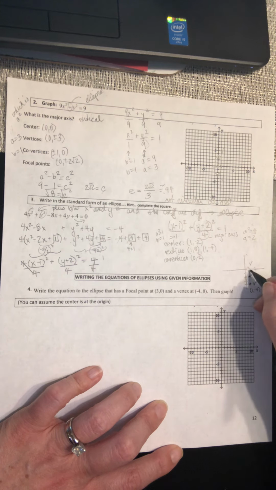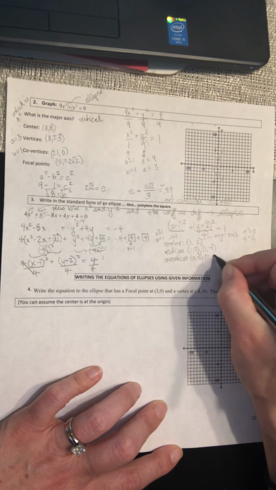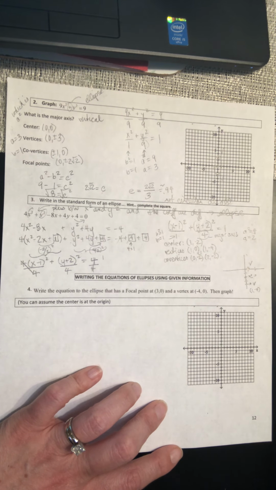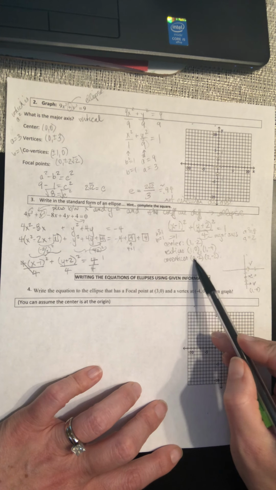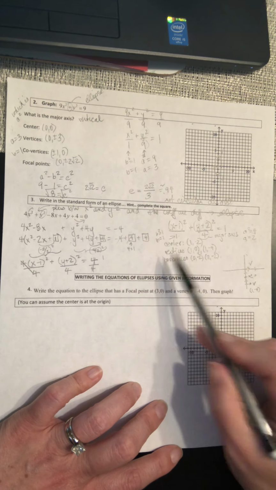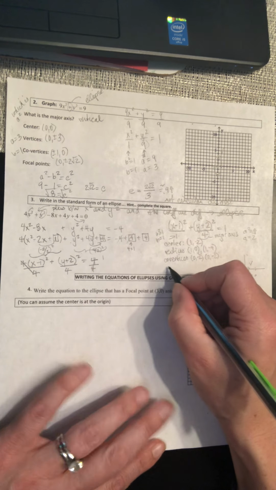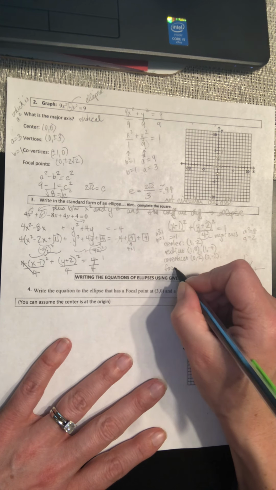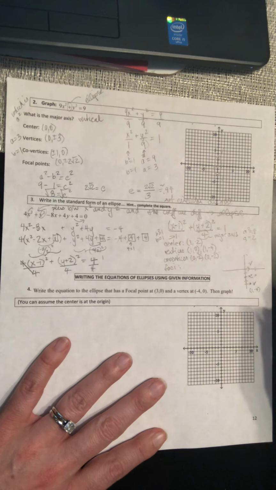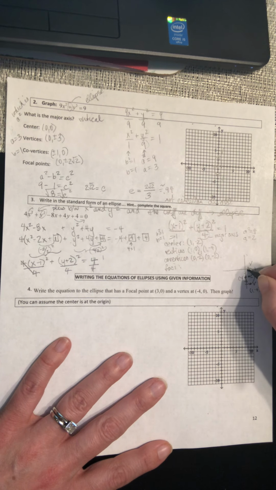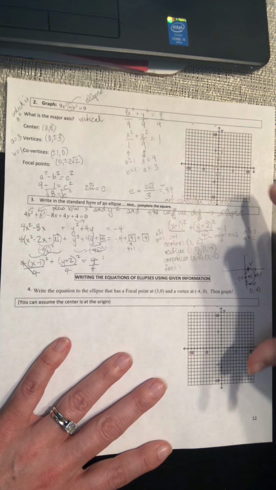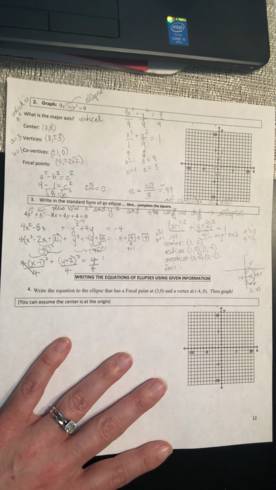So that's 2 comma negative 2, okay? Notice I subtracted 1 and added 1 because that was my b value. And then I have my foci. These are my co-vertices, so I can graph this. There it is. That's my major axis, so it's stretched a little bit more in that direction.